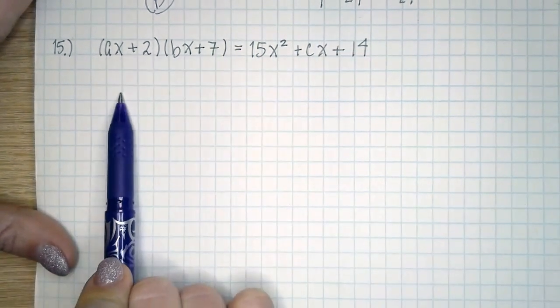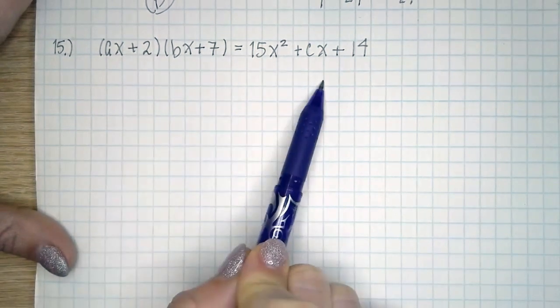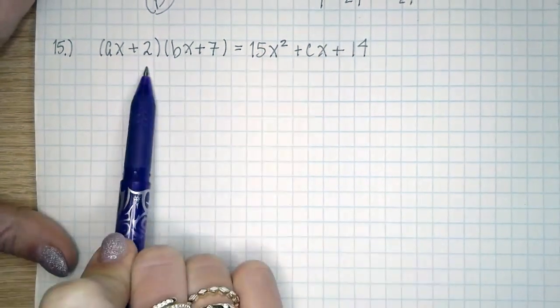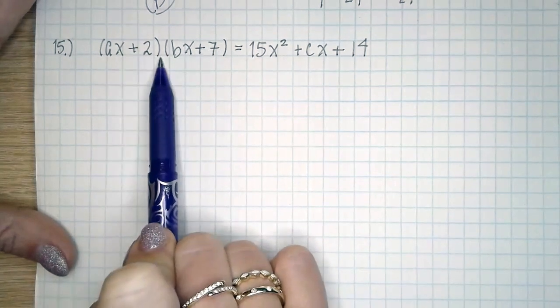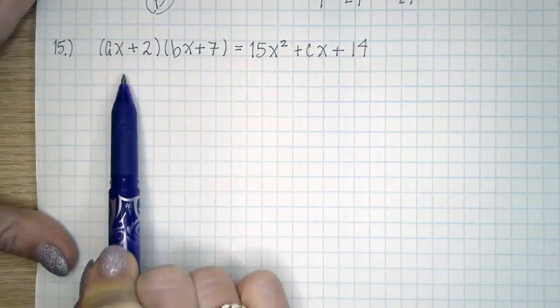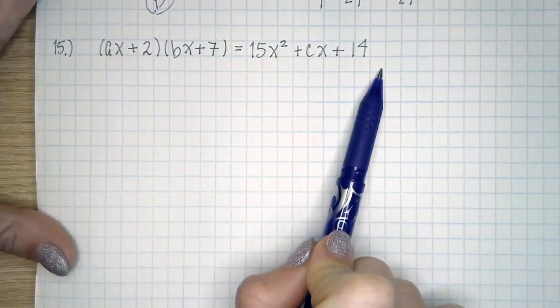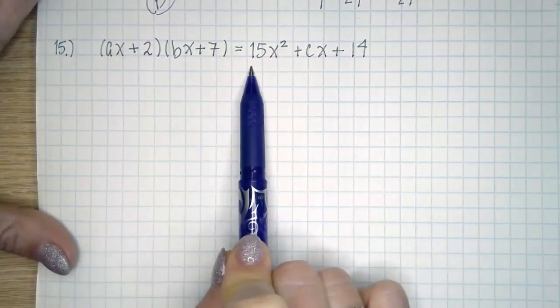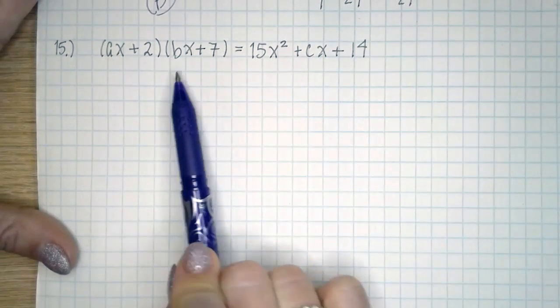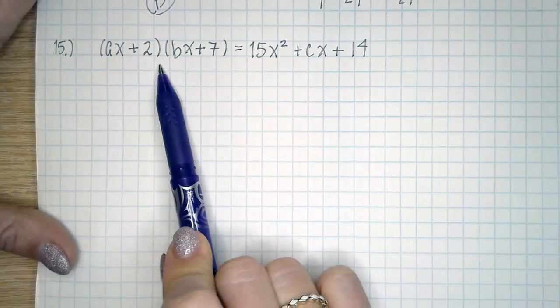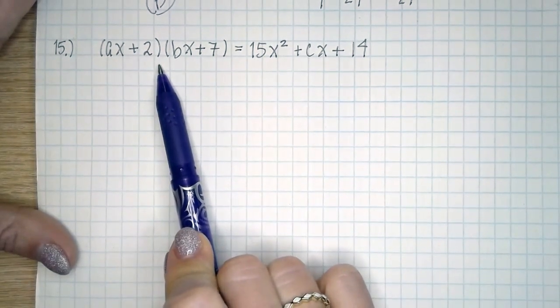We should, at this point in the game, be really good at going either way, right? If I give you this, you should be able to make this, right? And if I give you this, you should be able to make that. How do you go from this form to this form traditionally? FOIL, sure, expand, multiply, distribute, whatever you want to call it, but yeah, FOIL's fine. And how do we go from this form to this form? Maybe AC method and grouping, right?